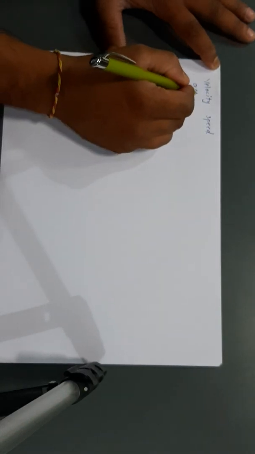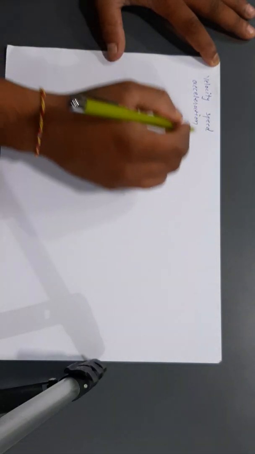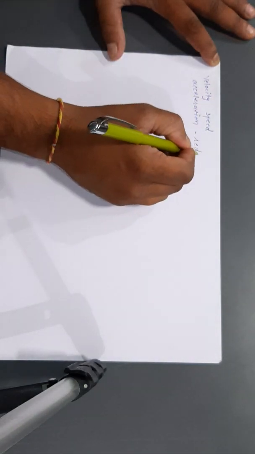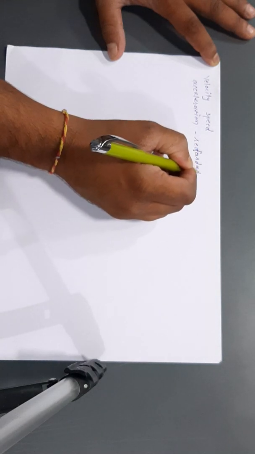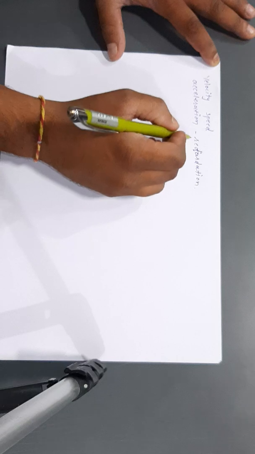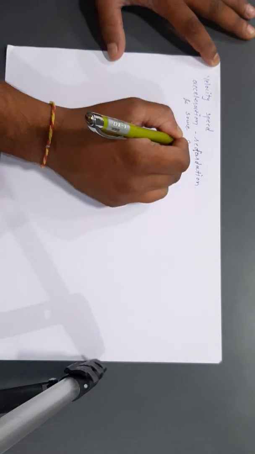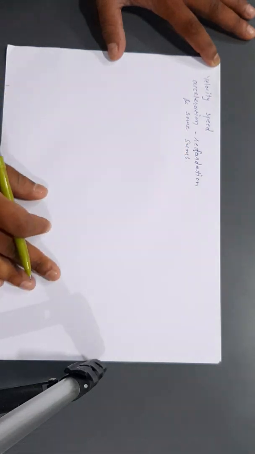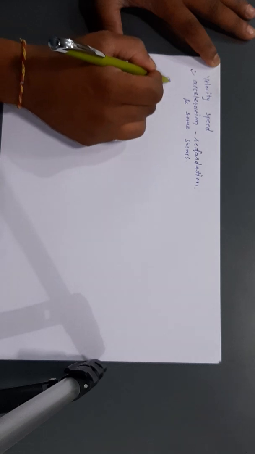In today's lecture we are going to understand some of the terms which are related to acceleration, what is called acceleration, what is called retardation, and some normal sums related to it. Okay, so let's start with acceleration.